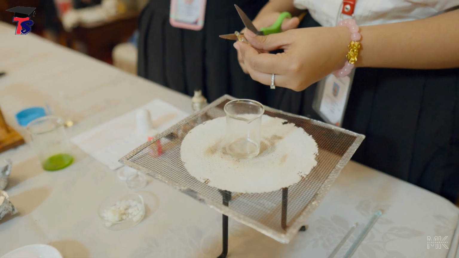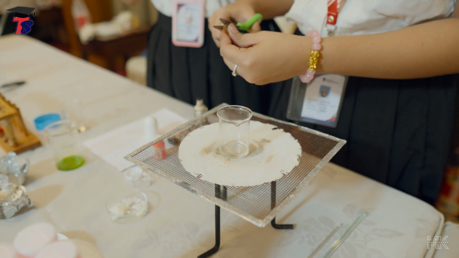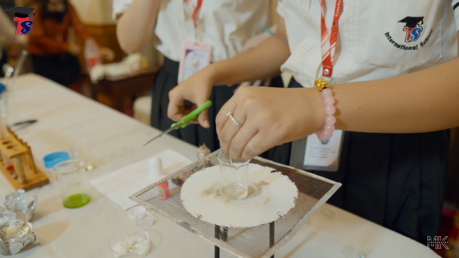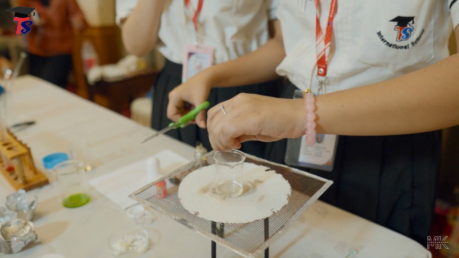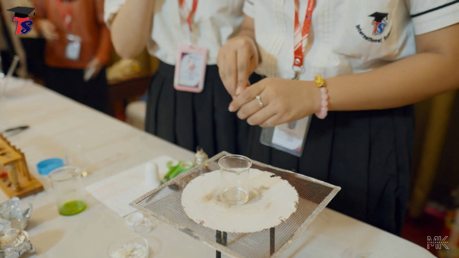And then pigment. And now we are going to put in our pigment.